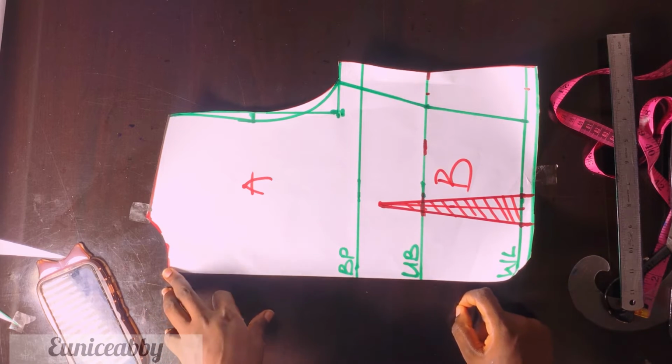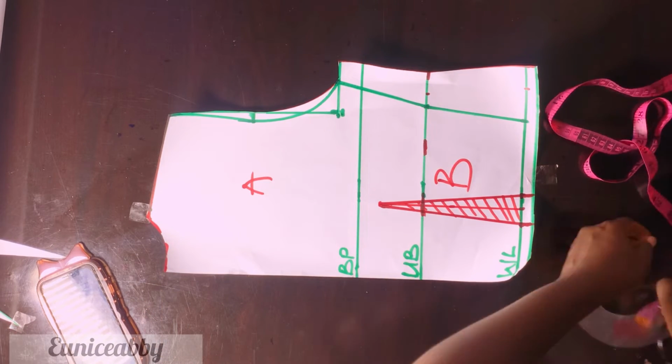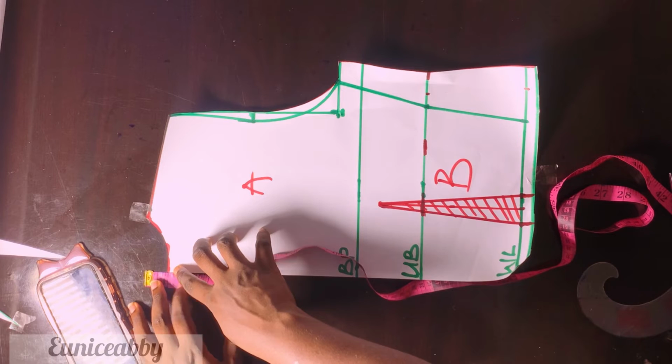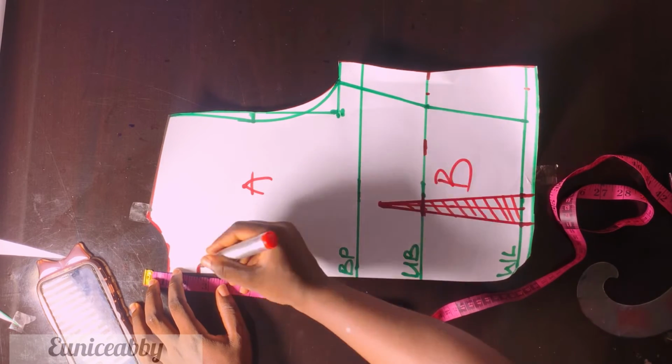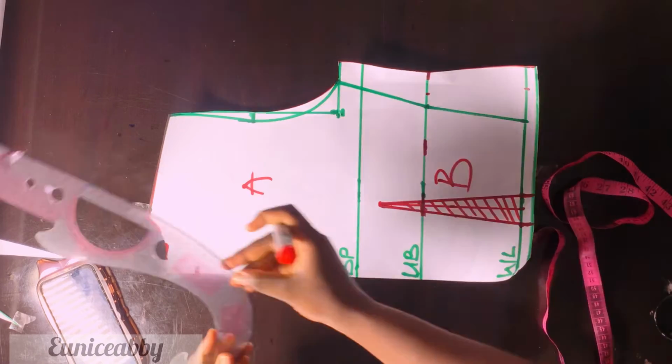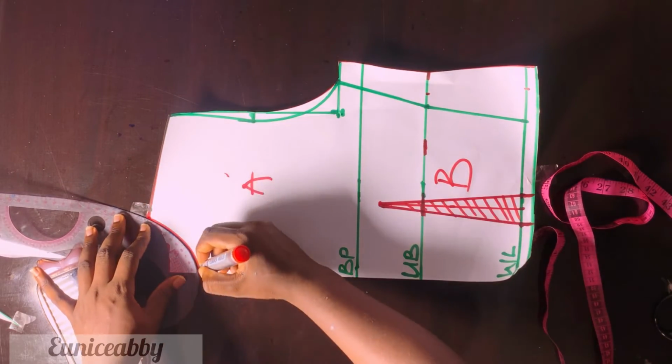Remember that what we use for our back neck depth is 1 inch. Now we're going to work with the front neck depth, which is going to be 2.5 inches. So I'm going to mark that 2.5 inches and connect that to the neck width.